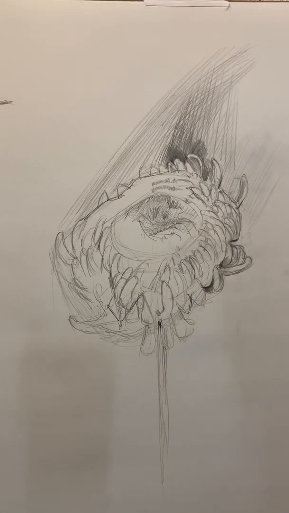So I'm going to draw on this a little bit more, then come back in and show you a few adjustments I made. But that's a really good way to start it. It feels balanced. It feels like it's opening up. The bunching of the petals feels believable.